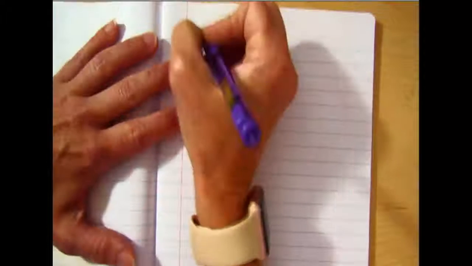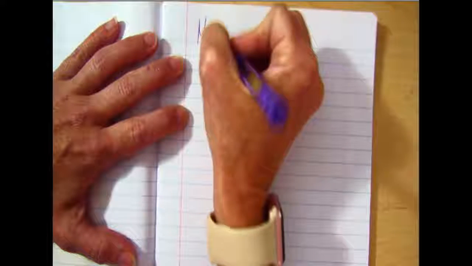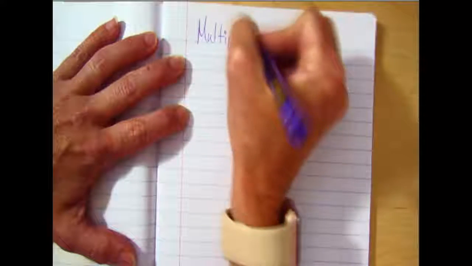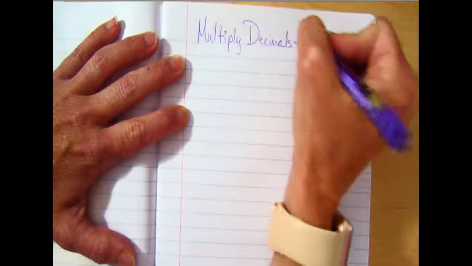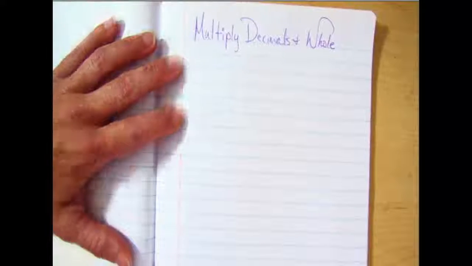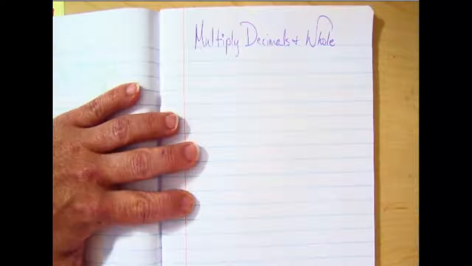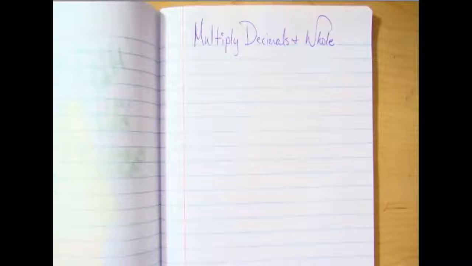So we're multiplying decimals and whole numbers today. And we're going to use some models to just experiment with some different ways of doing this. When we multiply a decimal and a whole number, if you think about it like money, this is going to make it a whole lot easier for you.